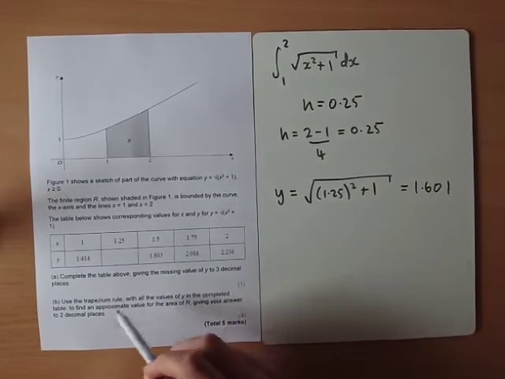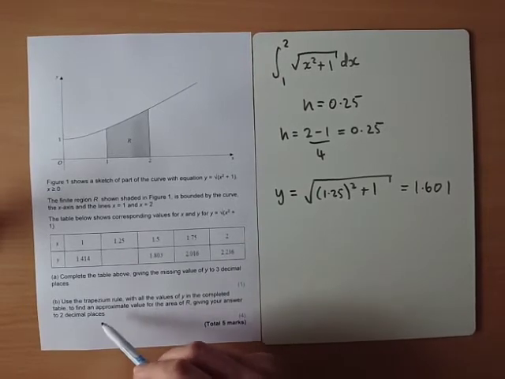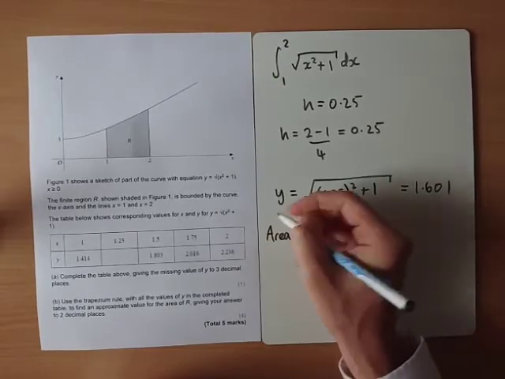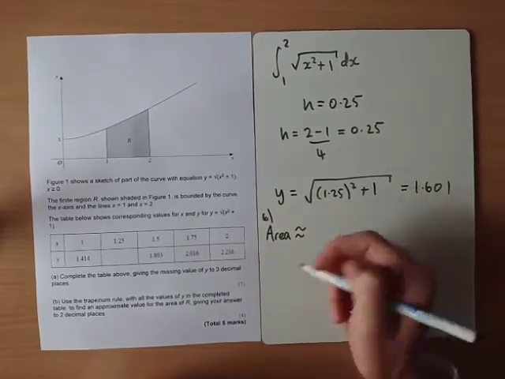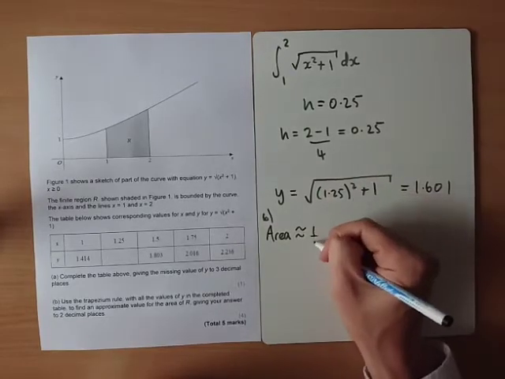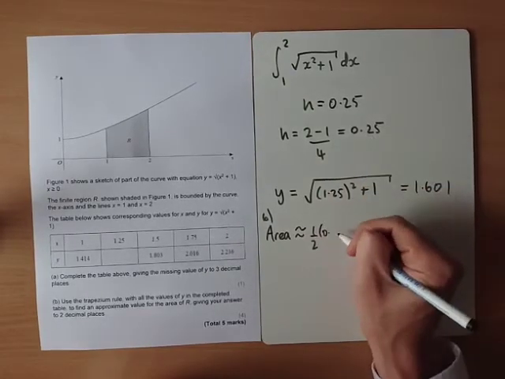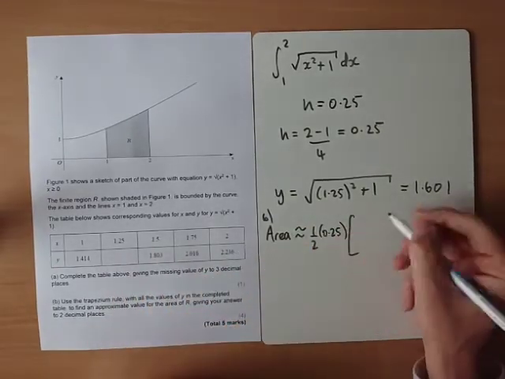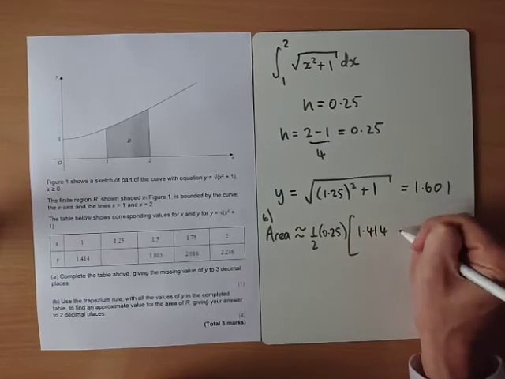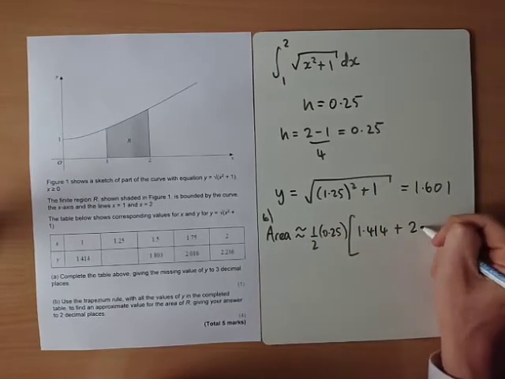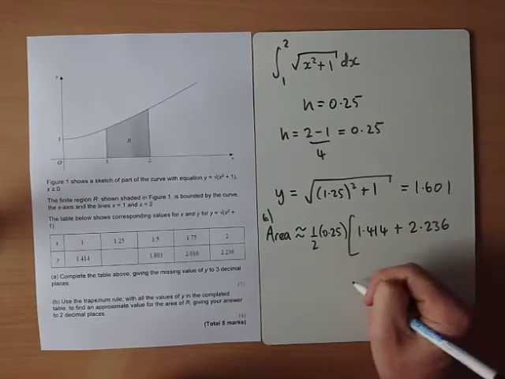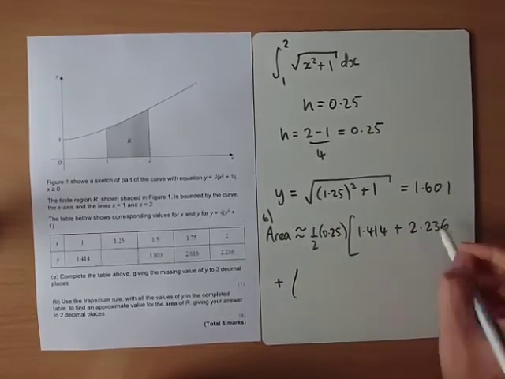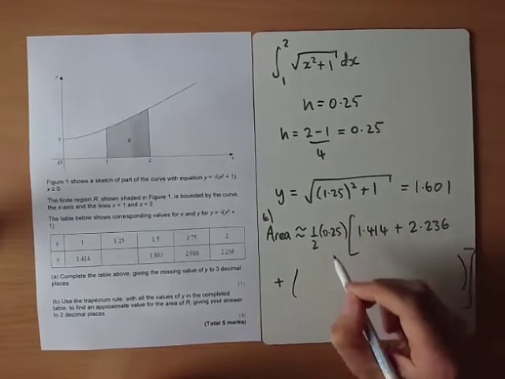Use the Trapezium rule to find an approximate value, giving your answer to 2 decimal places. So the area, part B. Again, 4 marks for this, so just set your method out. It would be 1/2 of h, which is 0.25. And then your first and your last, so 1.414 plus 2.236, and all of this is in this bracket. Don't forget, all of this stuff is being multiplied by this number at the end.